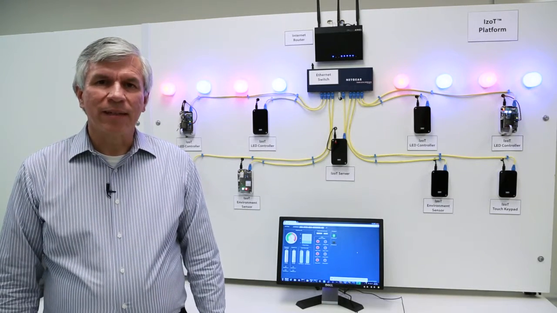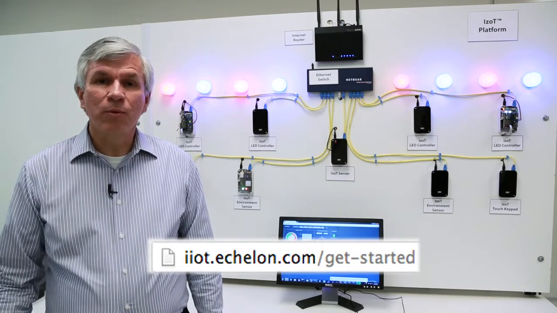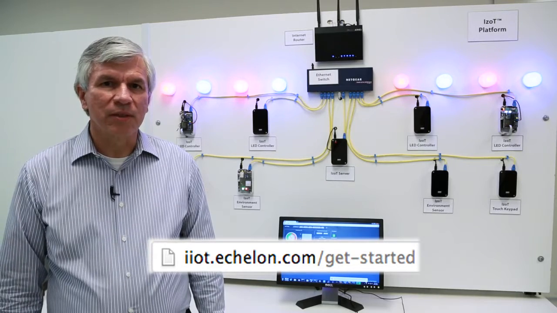Get started today by downloading our free software from our website and see what kind of cool devices you can develop for the industrial Internet of Things.